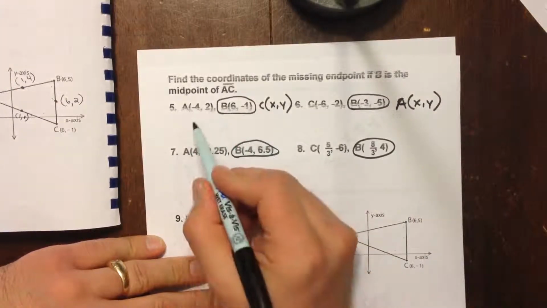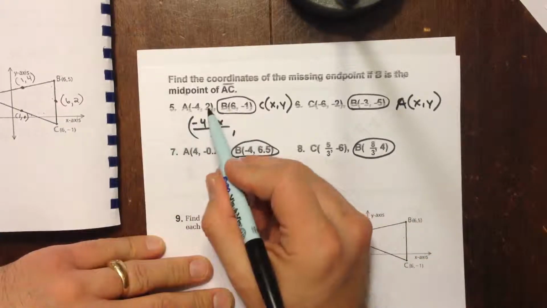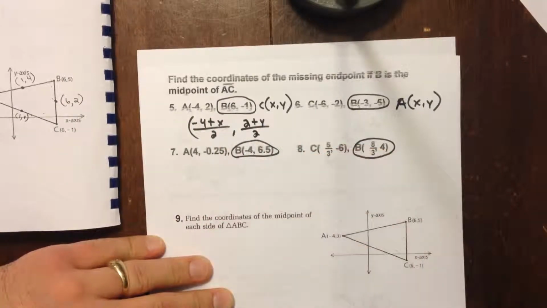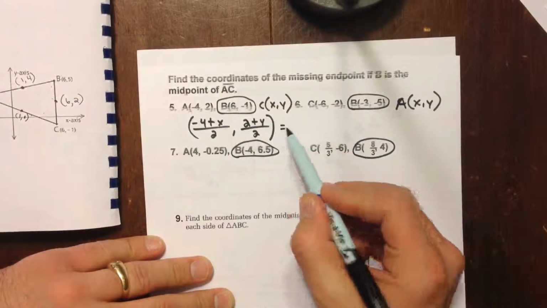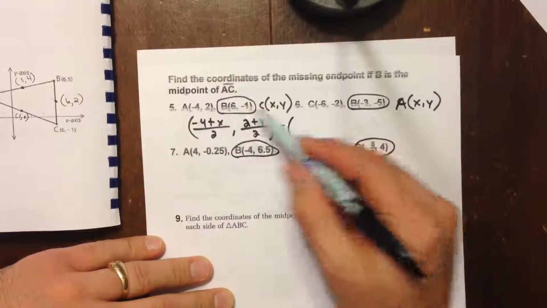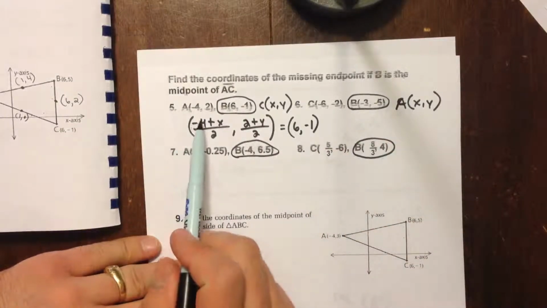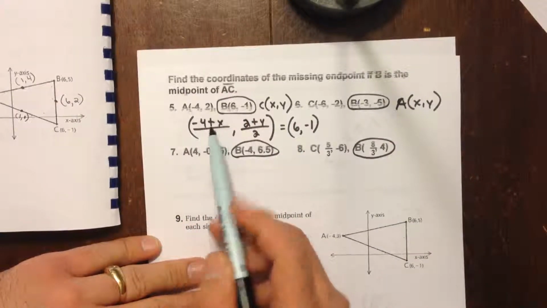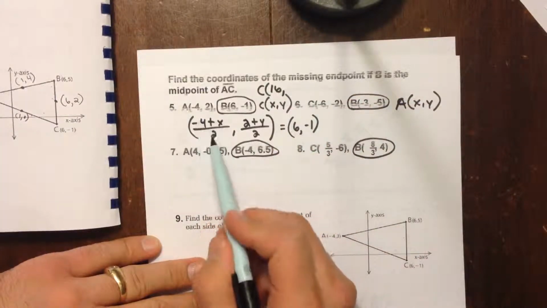That's in between them. So I gotta do negative 4 plus X over 2 and 2 plus Y divided by 2. So I added the X's, added the Y's divided by 2. But the key here is I already know what it should be. It should come out 6, negative 1. So think about this. 12 divided by 2 is 6. So to make this 12, this must be 16. 16 plus negative 4 is 12.